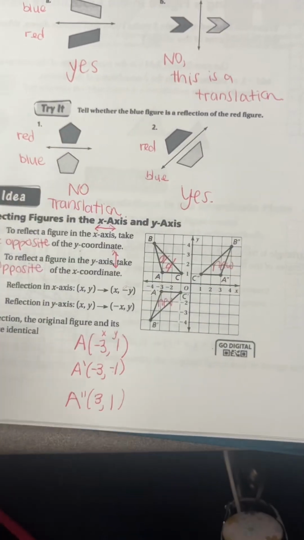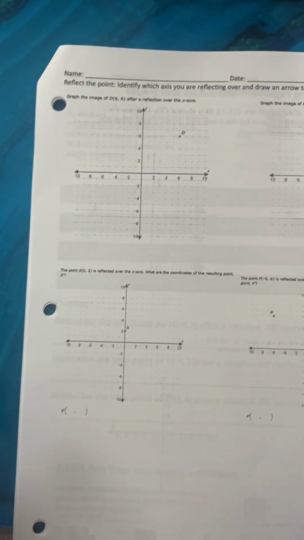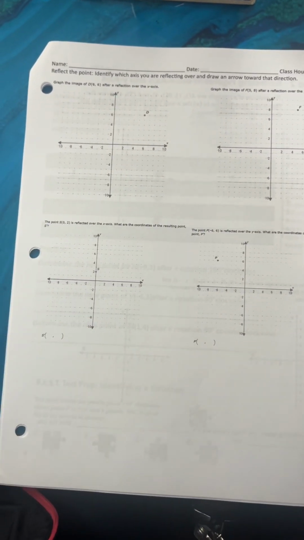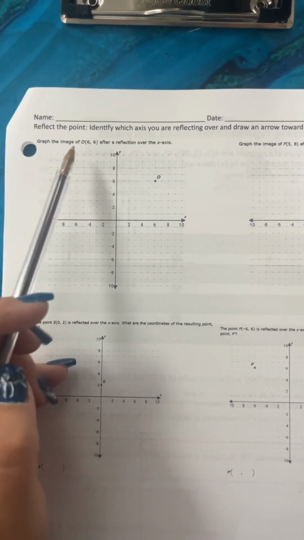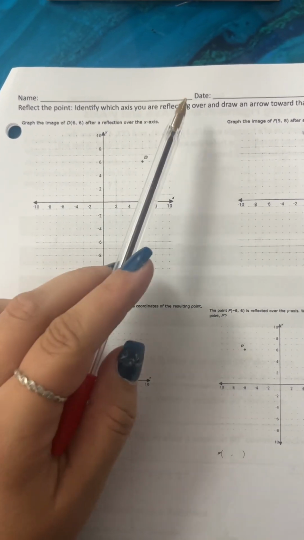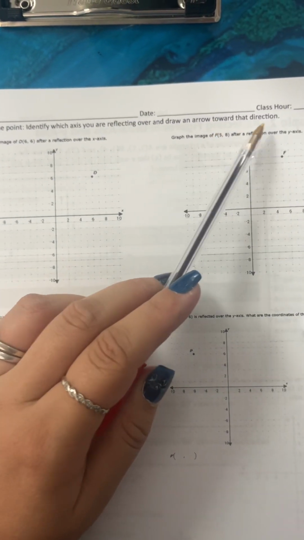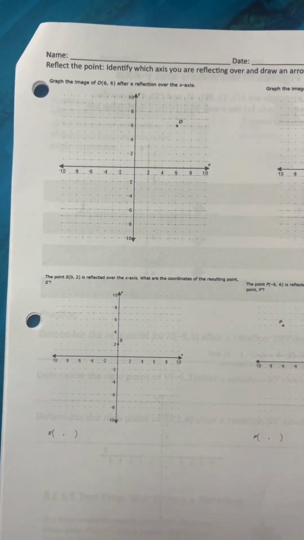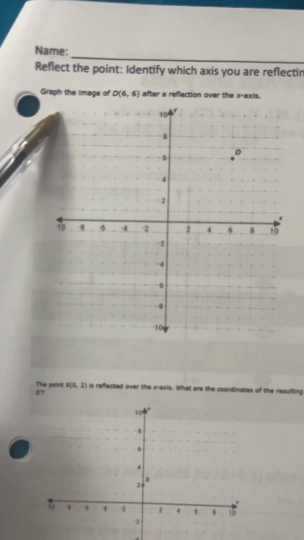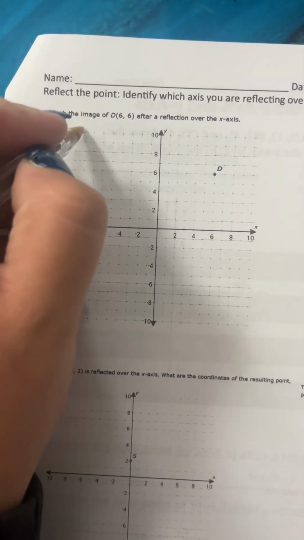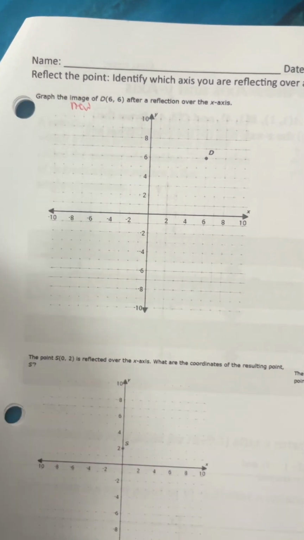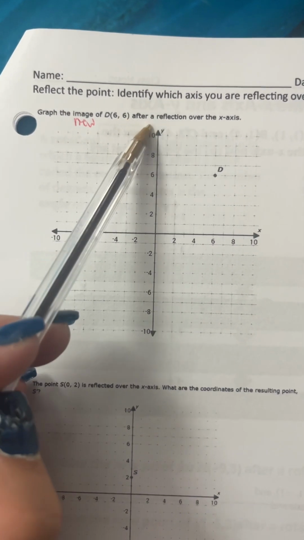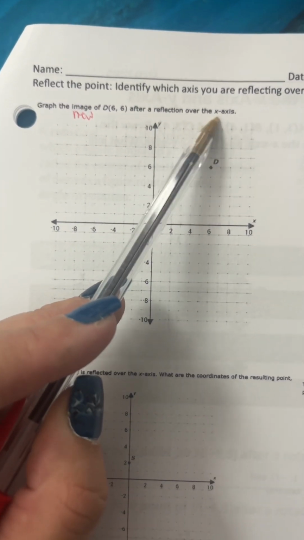So I'm gonna stop harping on that for a second and move on to some examples so that you can get a try. On these few examples, they come from IXL, so it's just one point that we're gonna move, okay? Reflect the point, identify which axis you are reflecting over, draw an arrow towards that direction, okay? That's a really helpful tool so you know you end up where you're supposed to, okay? So let's look at this first example. Graph the image, the new one. Graph the new point of (6, 6) after a reflection over the x-axis.